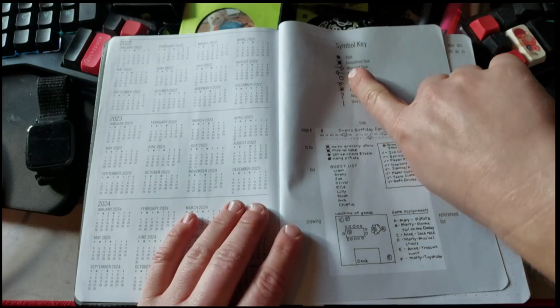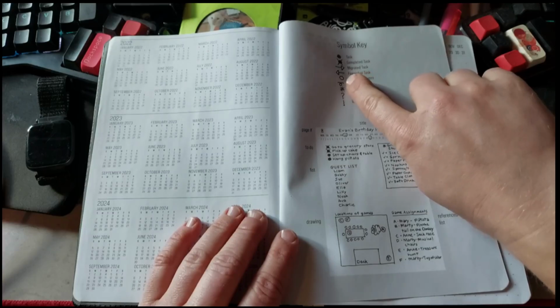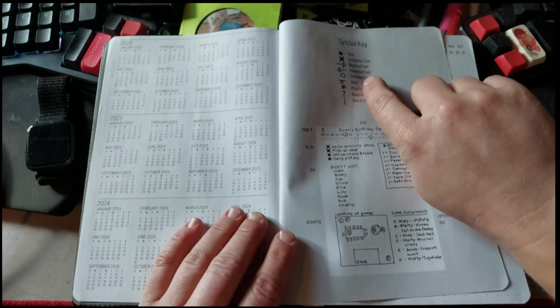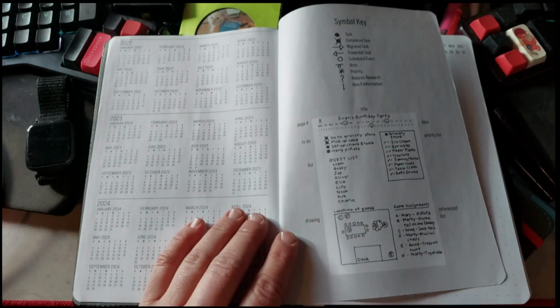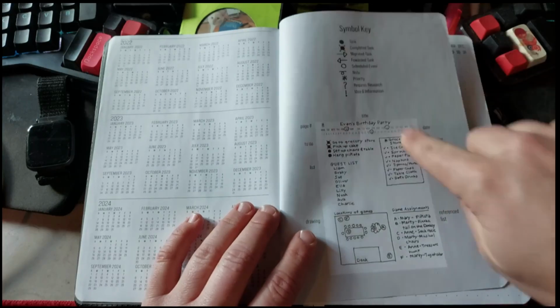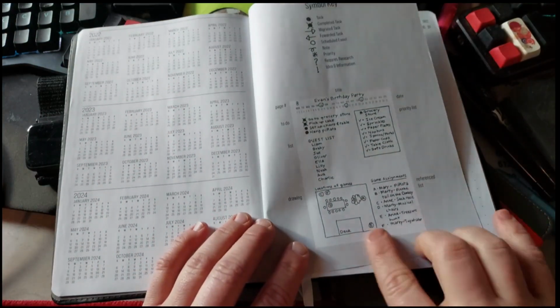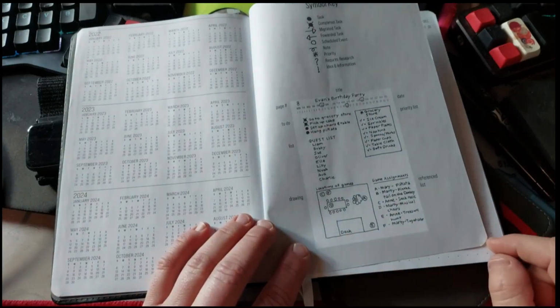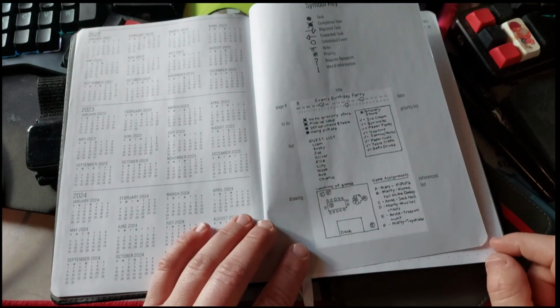A scheduled event, of course, is the open circle. The note, which is really weird, is done with a dot rather than a basic dash, and so on and so forth. A lot of these follow the same principle. And then, of course, you've got an example here that you would see otherwise.